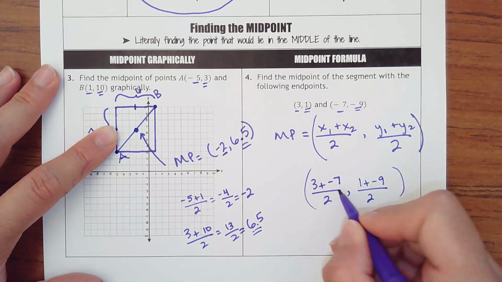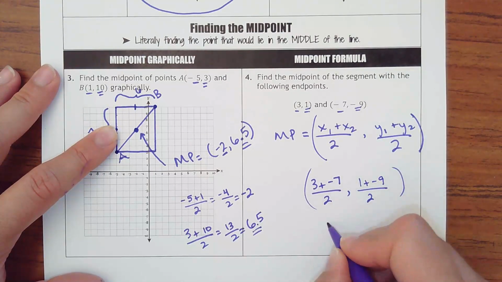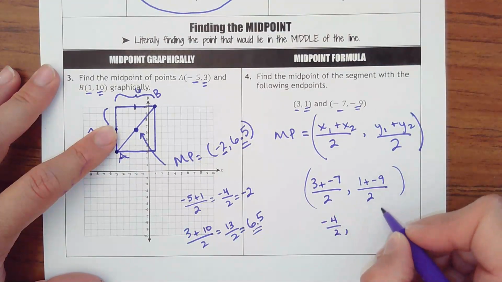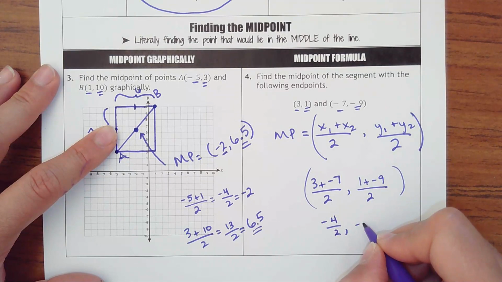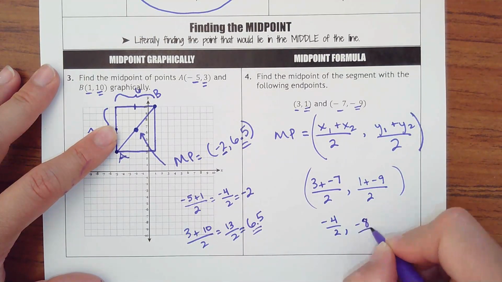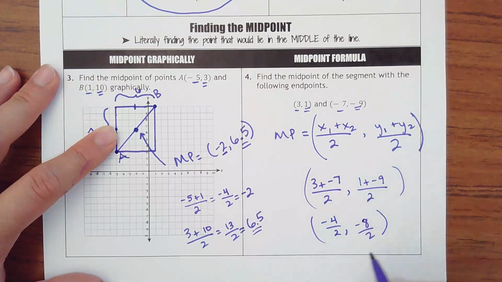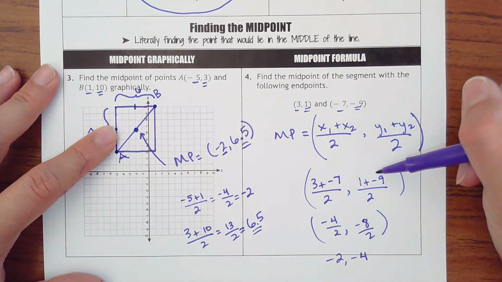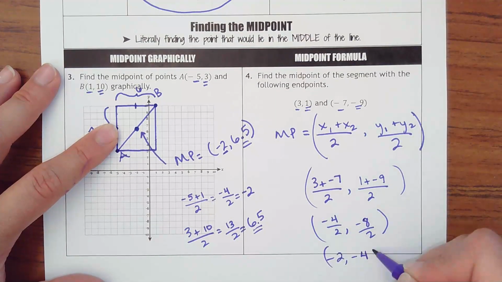But 3 plus -7 would combine to make -4 divided by 2. And 1 and -9 would be -8 divided by 2. Going too fast, that would be -2, comma, -4. And that would be the middle.